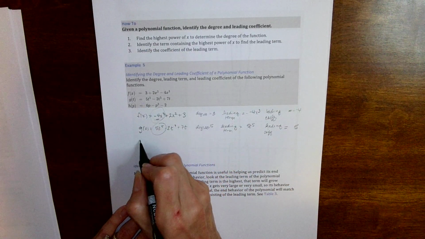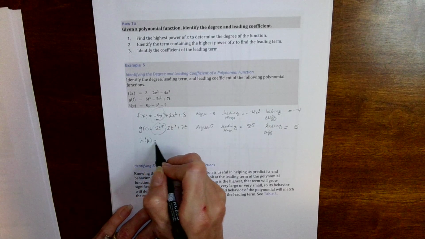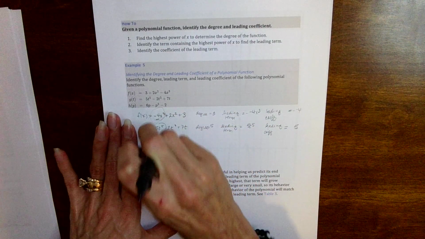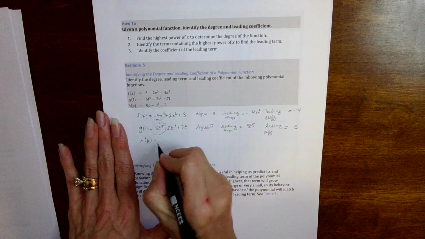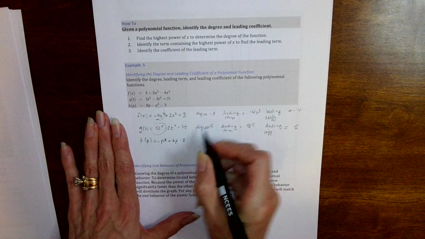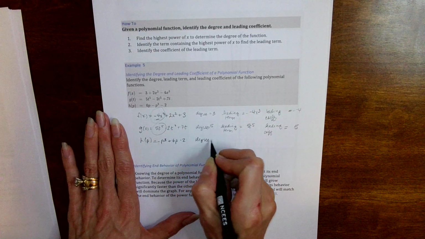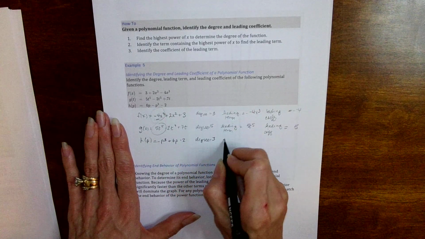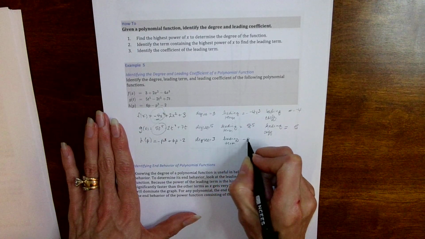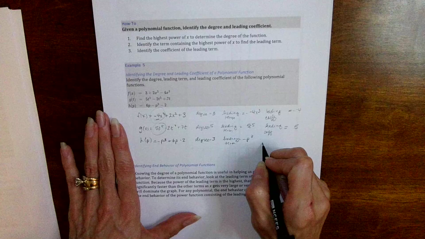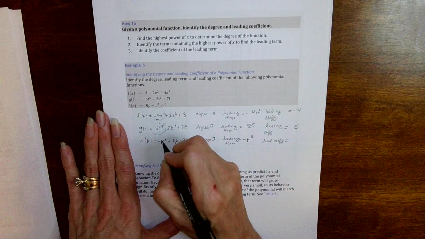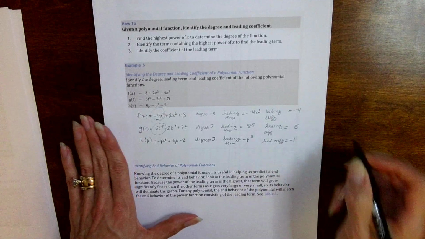See, this one is out of order, so h of p is negative p cubed plus 6p minus 2. So its degree is 3, its leading term is minus p cubed, and its leading coefficient is a negative, so it's negative 1.